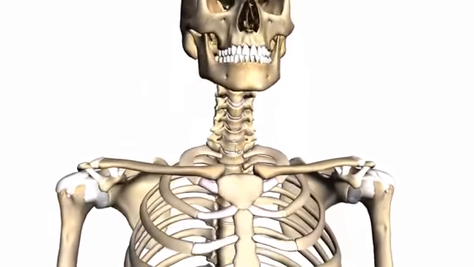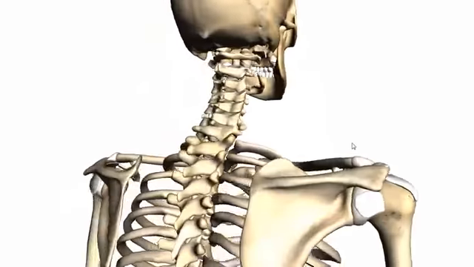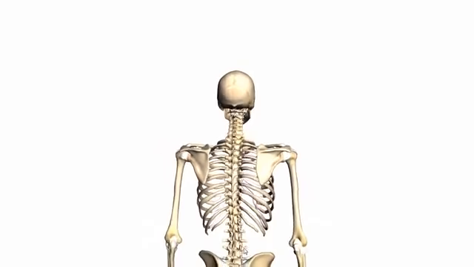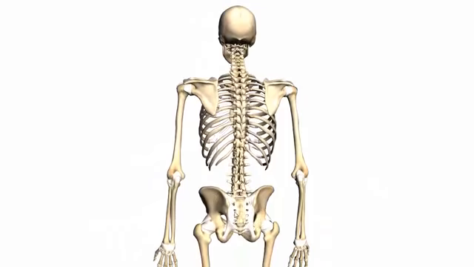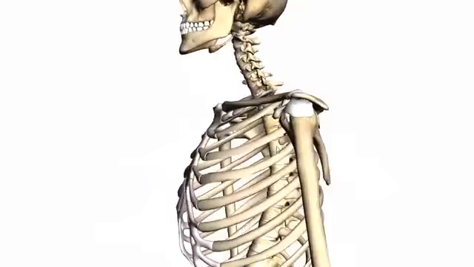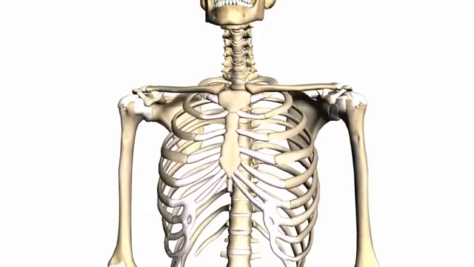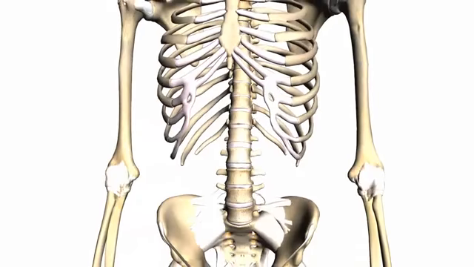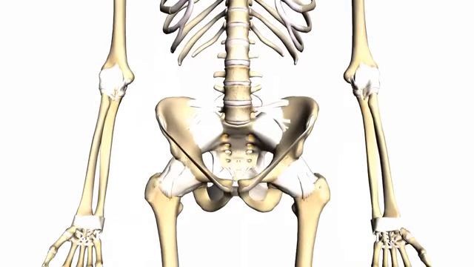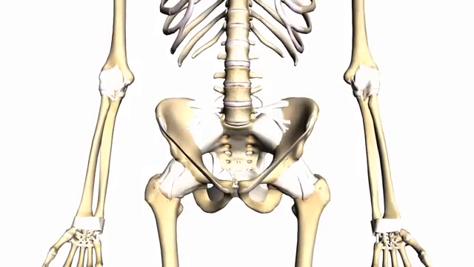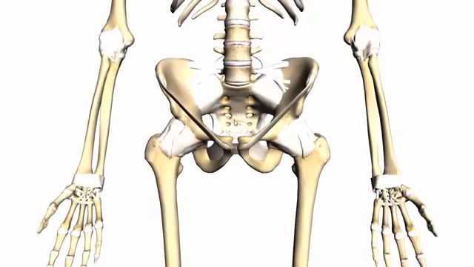So next you've got the vertebral column, which extends right from the base of the skull here all the way down to meet the pelvis. So in the vertebral column you've got 24 articulating vertebrae, which are these little individual bones. And then at the end of all of them you've got the sacrum and you've got the coccyx. And the sacrum and the coccyx consist of fused bones.